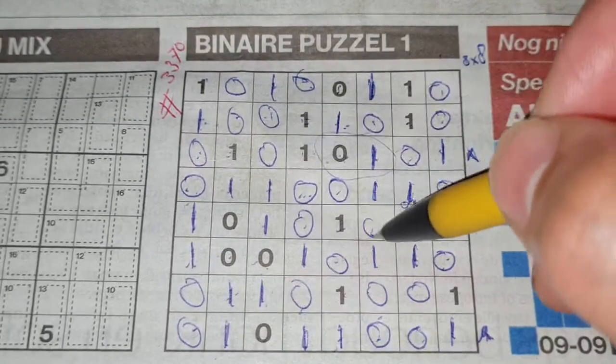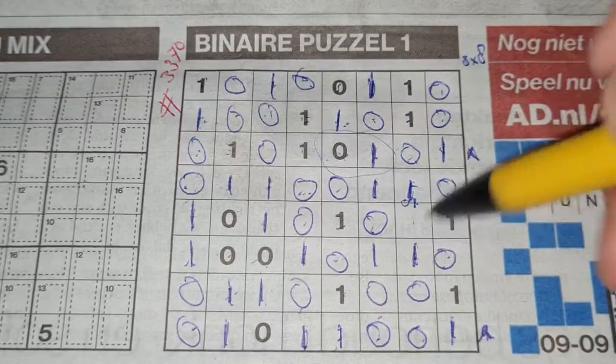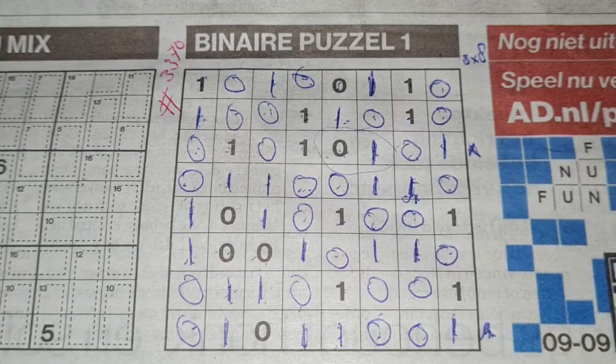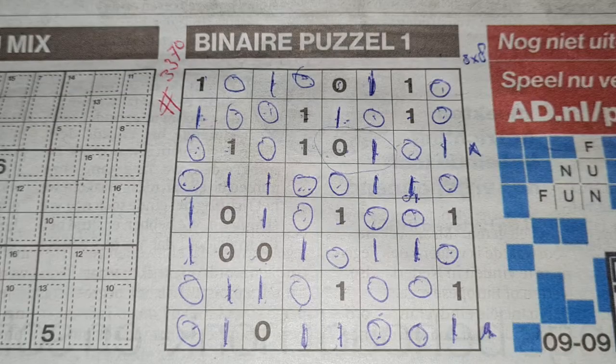Double one, here no, there no. Between two ones comes an O. Finished in 3 minutes. Alright. Great, a binary puzzle. And I like this one.